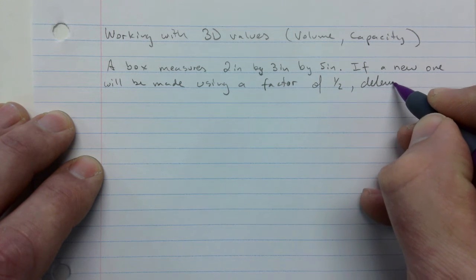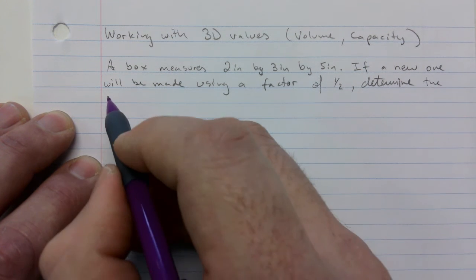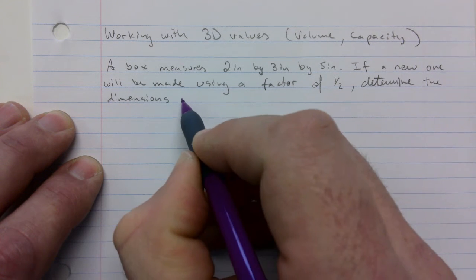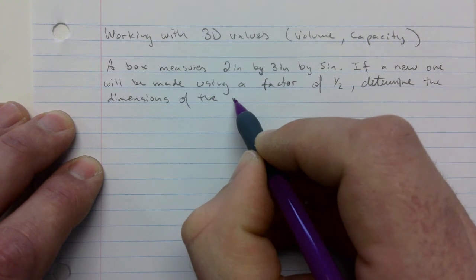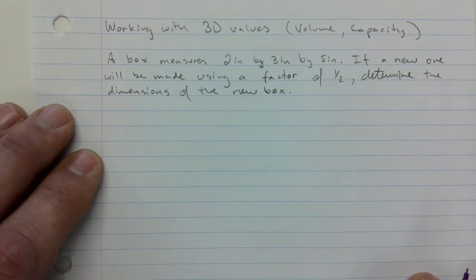Determine the dimensions of the new box. Okay?